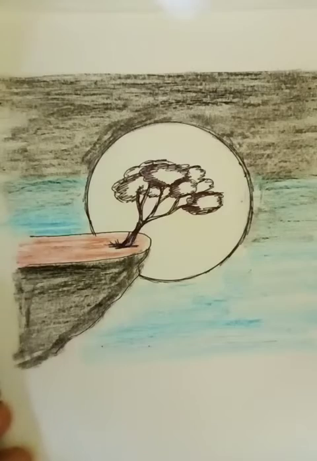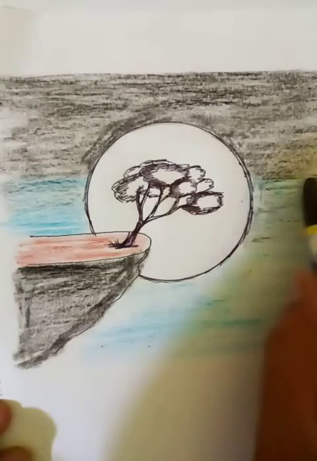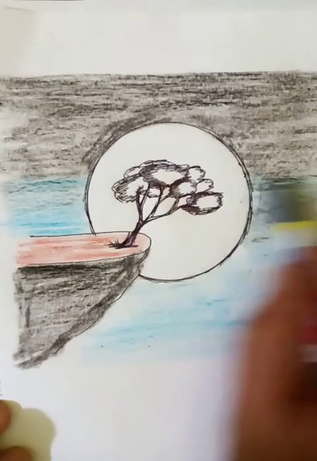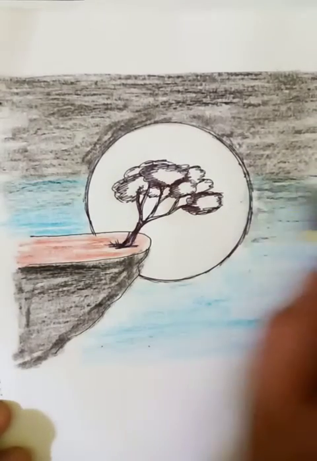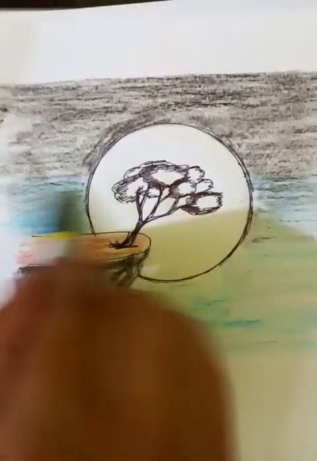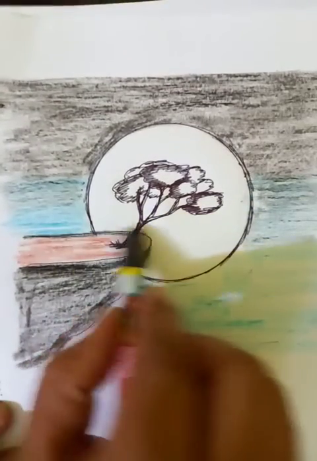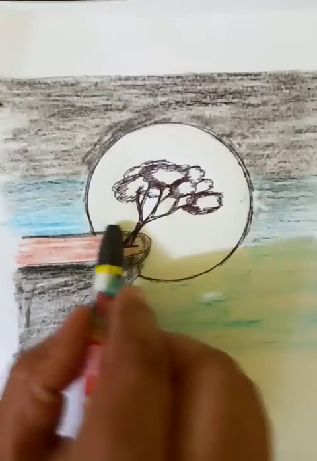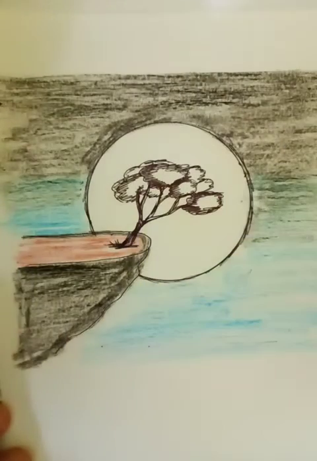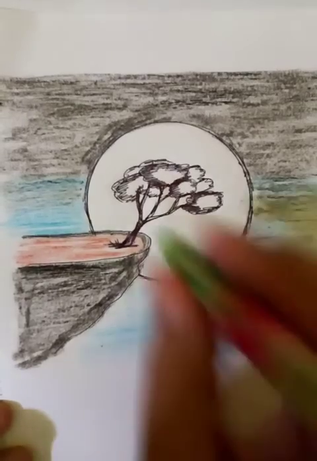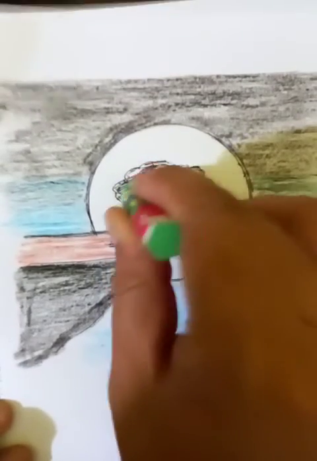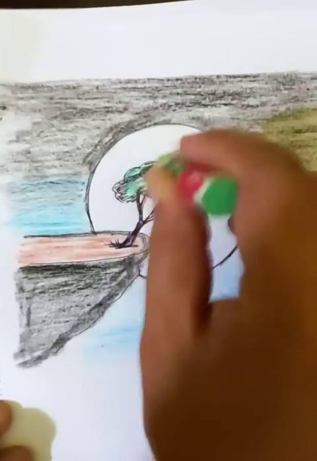All right, let's draw a little black here and here too. We can put some greens for the trees here.